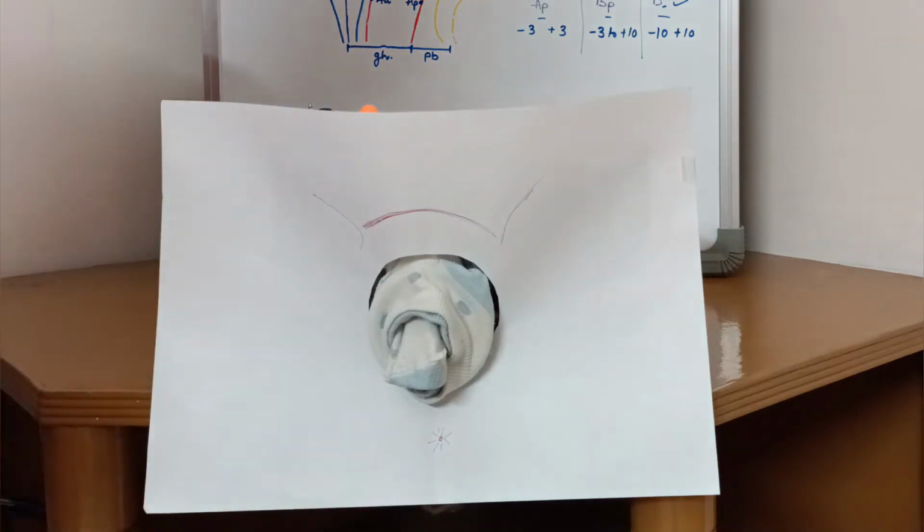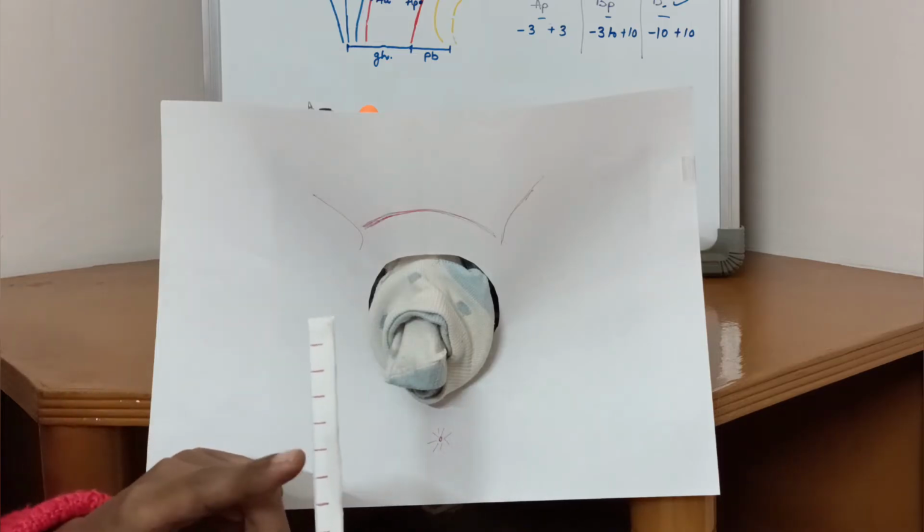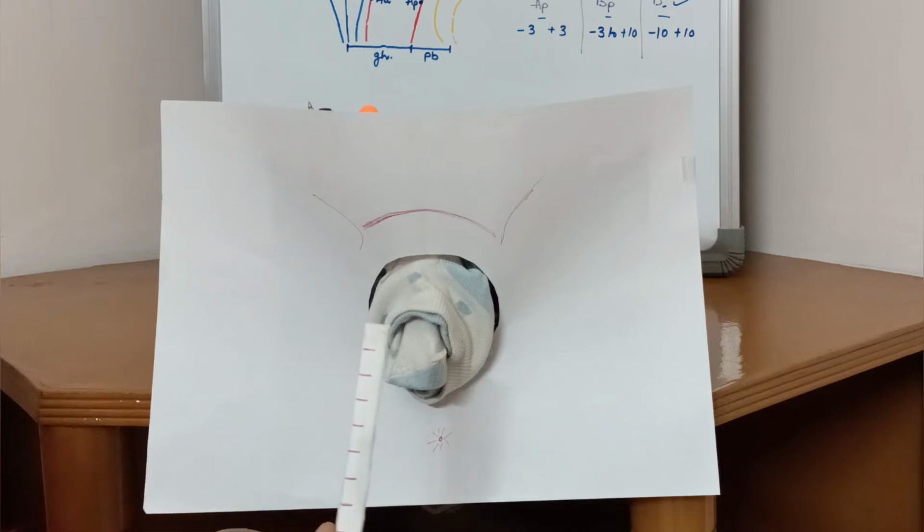Starting with the GH, first I'd like to tell you that you require a graduated scale like this. These have 1 centimeter markings, and you can have them on an iron spatula or a copper T rod.